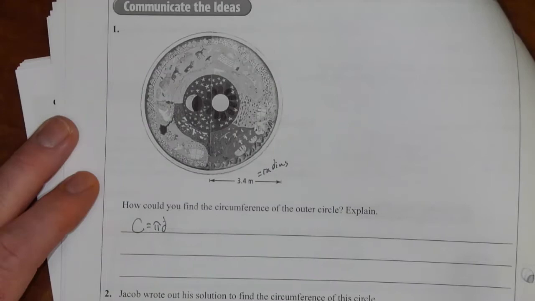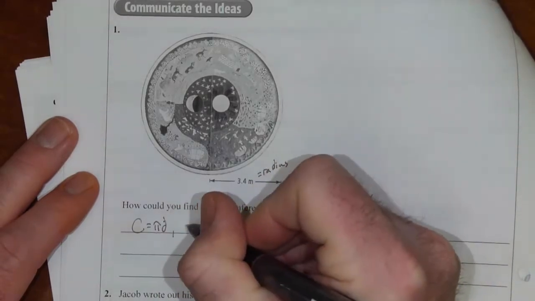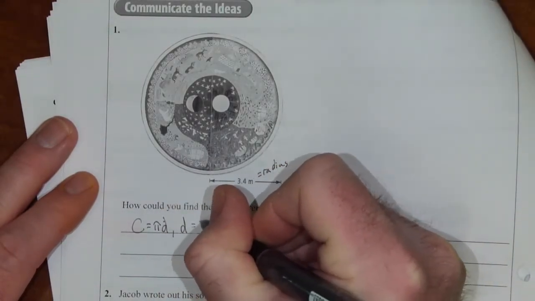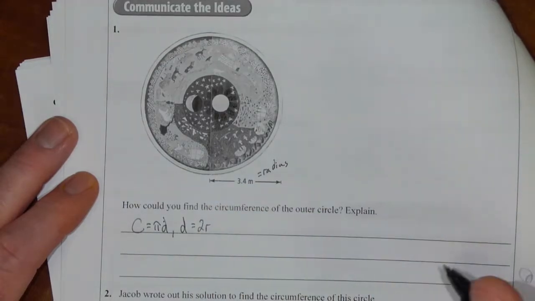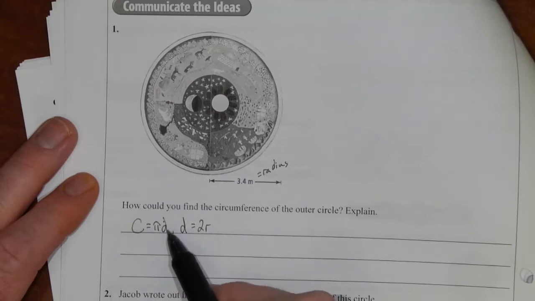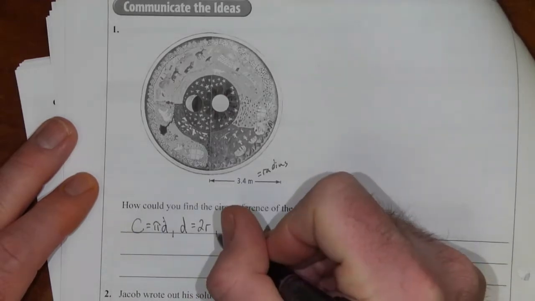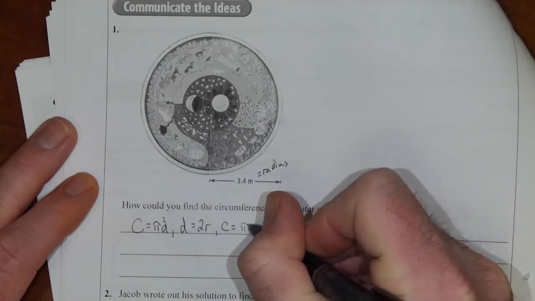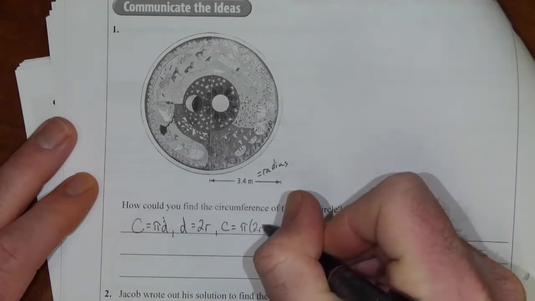D, however, diameter, is equal to 2 times radius. So if we know that diameter is equal to 2r, then we can substitute 2r instead of d in our original formula, which means we also have the formula circumference is equal to pi times 2r.